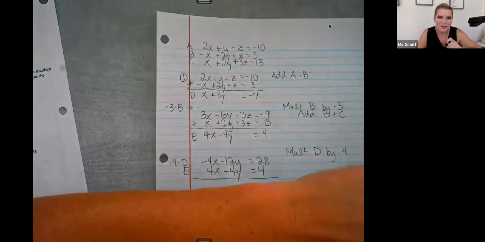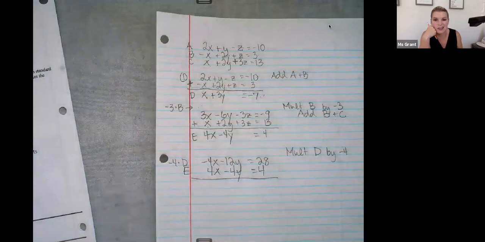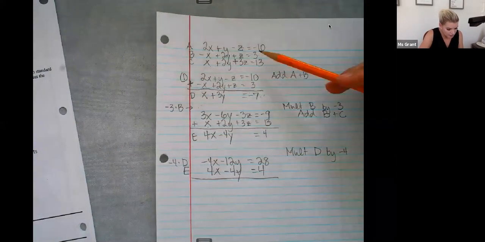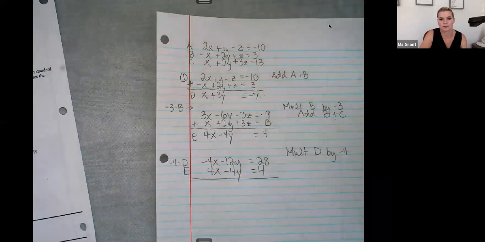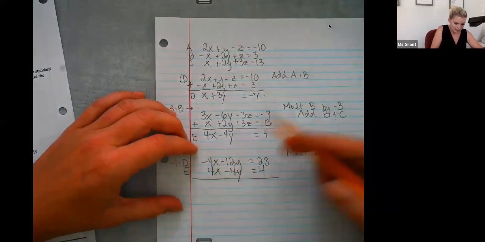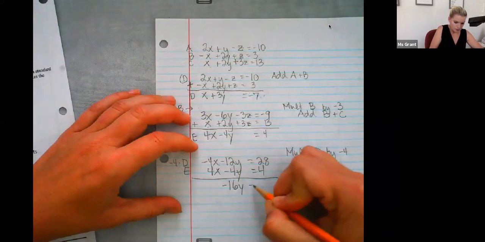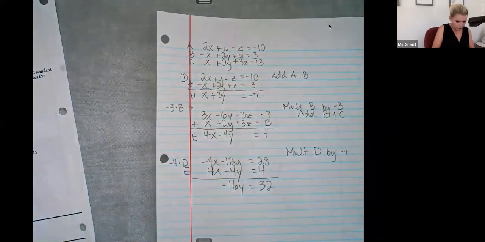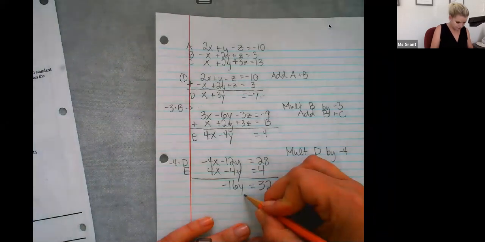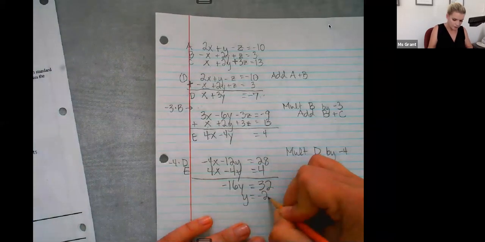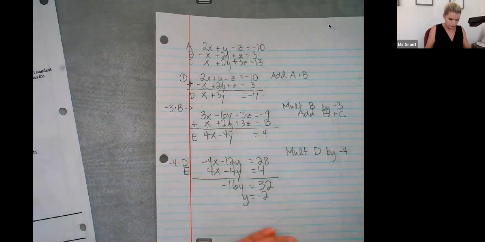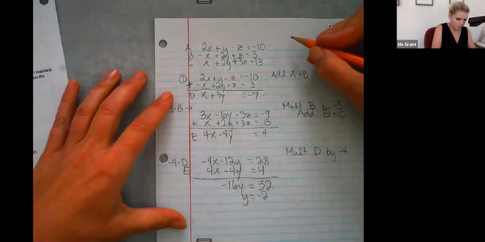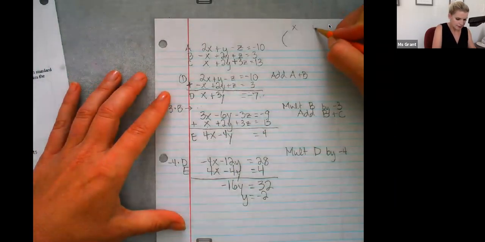I'm going to get one variable by itself. So here's the deal. It took all this time for me to get y alone. It's true, it's hard. Yay, my x's cancel. -16y equals 32. Divide both sides by -16. Y equals -2. Okay, I'm going to go up here. X, Y, Z.